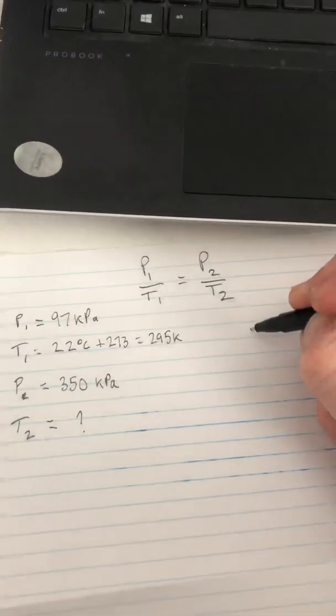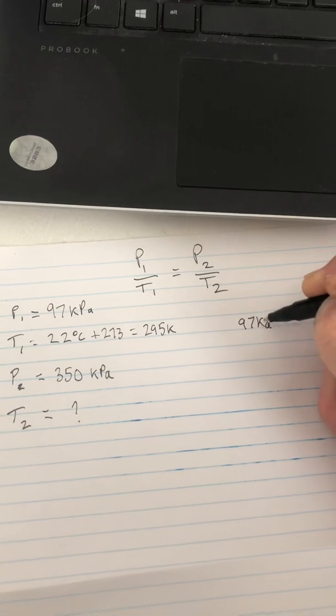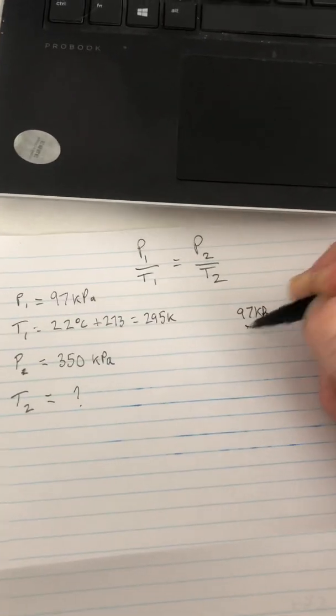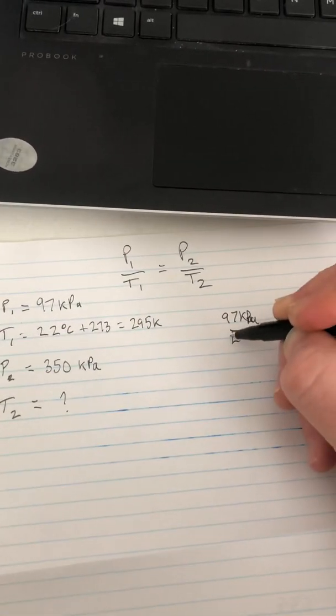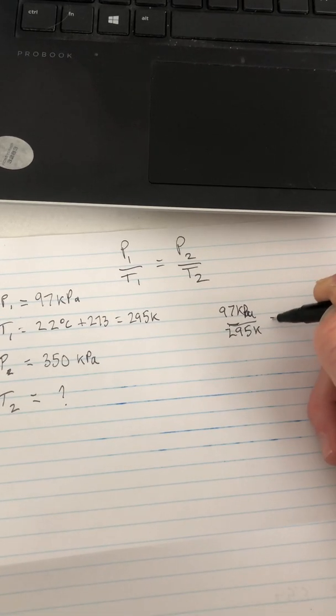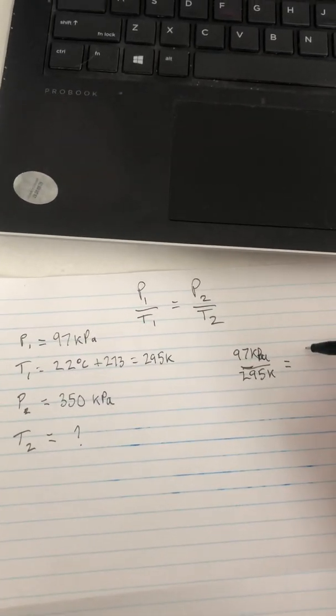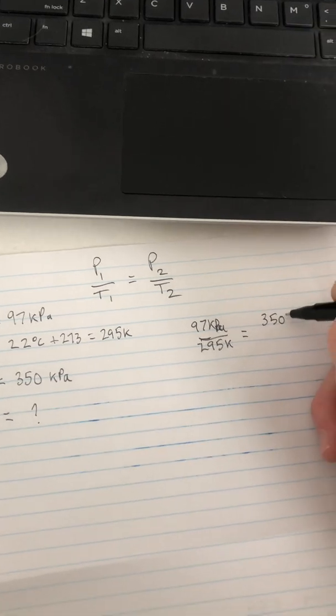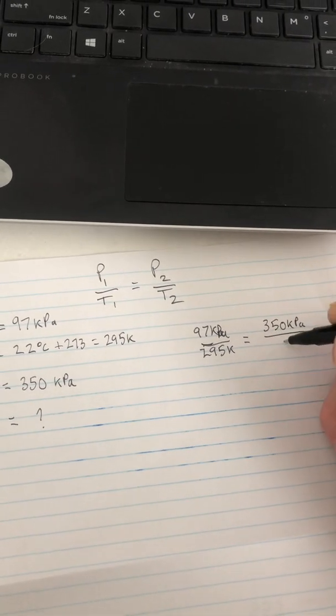So I'm going to plug in. I get 97 kPa over top of 295 Kelvin, and I'm going to set that equal to the pressure of 350 kPa over T2.